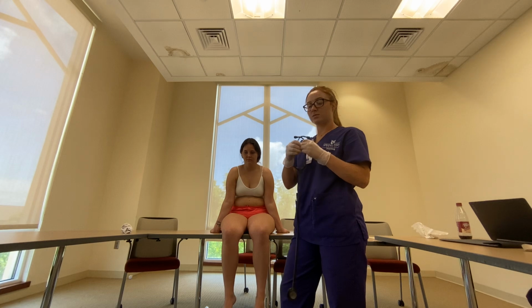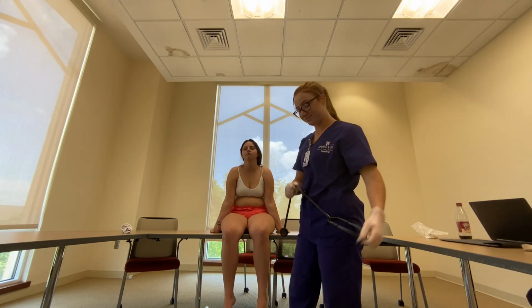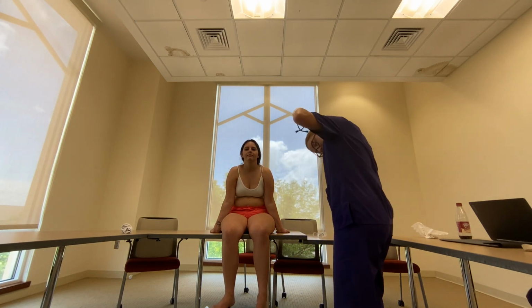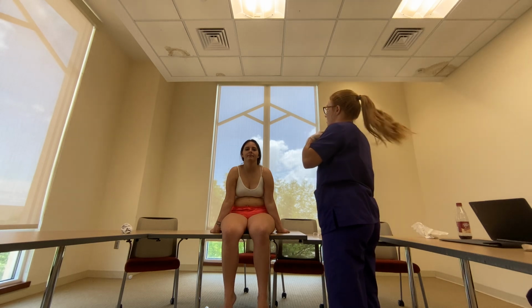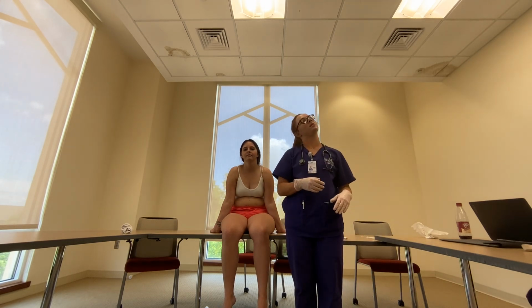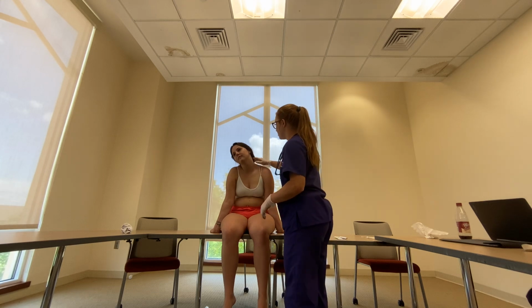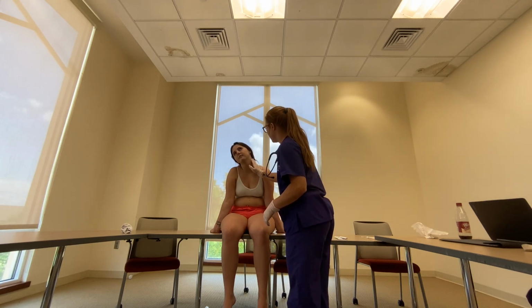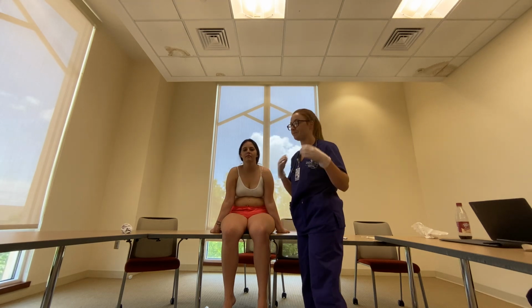So no bruits, so no enlarged thyroid. All right. And could you turn your head like that for me? I'm gonna assess for jugular vein distension. So no JVD noted.